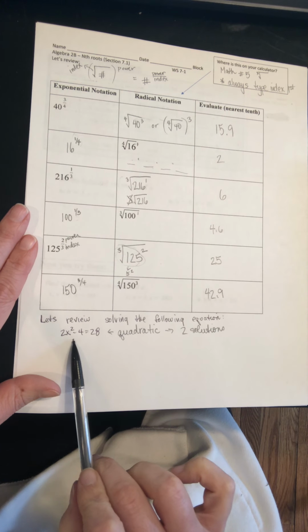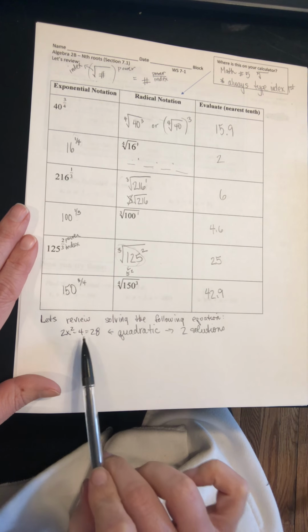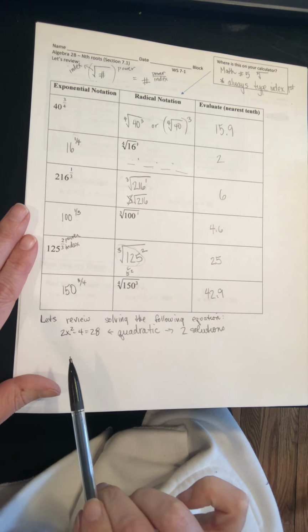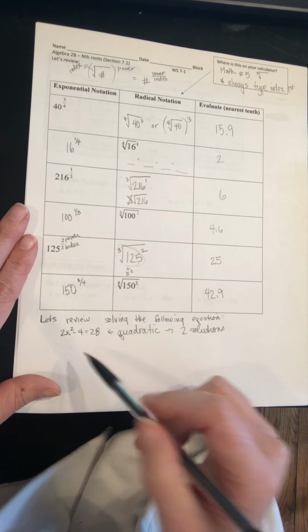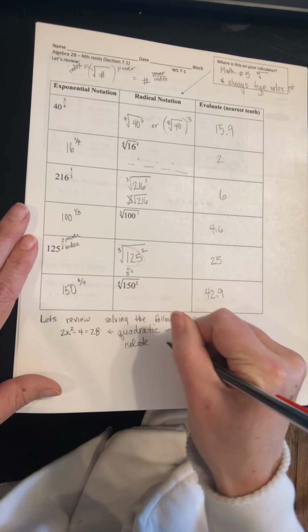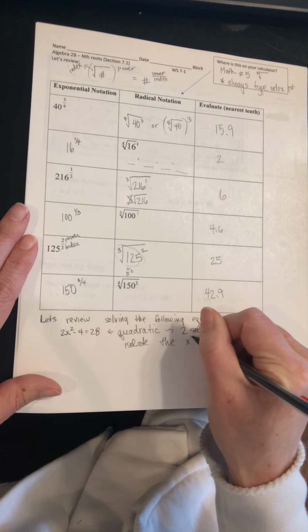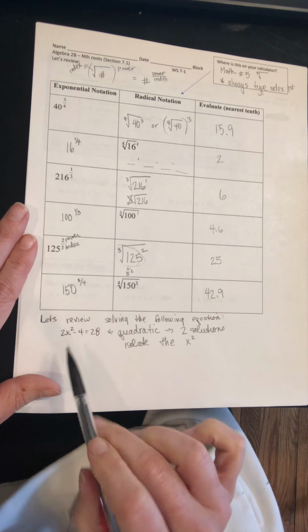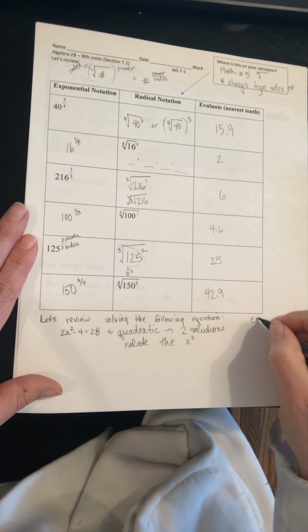Now if I look at this one, all right, I'm gonna solve it just like I normally would for an x, okay? It just happens to be an x squared. So I'm going to isolate the x squared, so get that by itself. So if you think about it, if this was, for example, right?